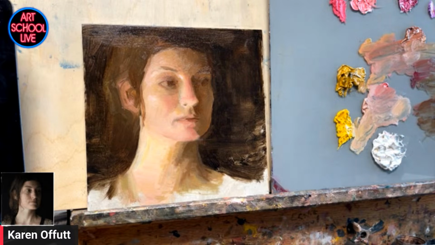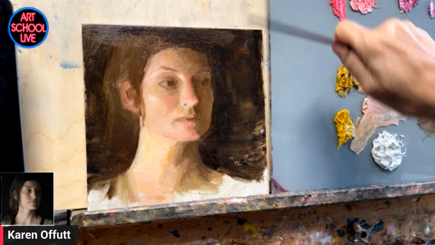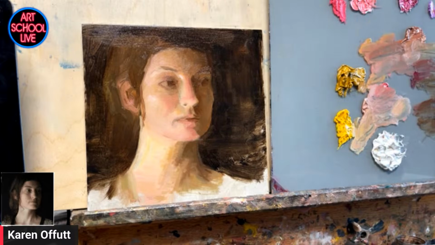But some of these pigments might be a little bit tougher, dried out. I want all my paints to be the same consistency.